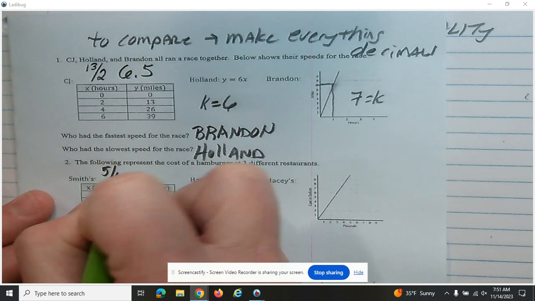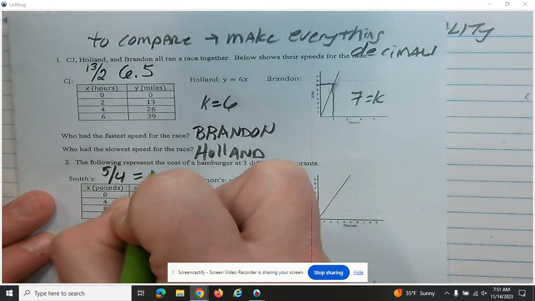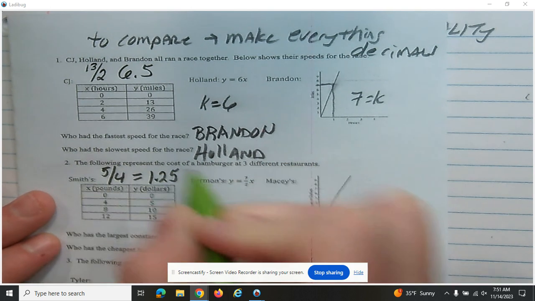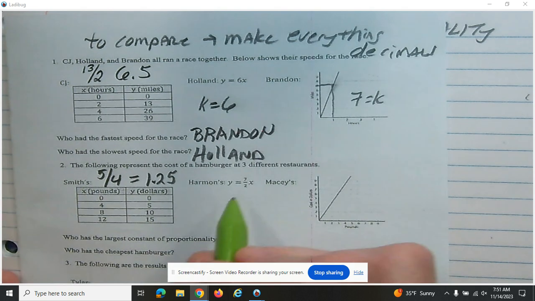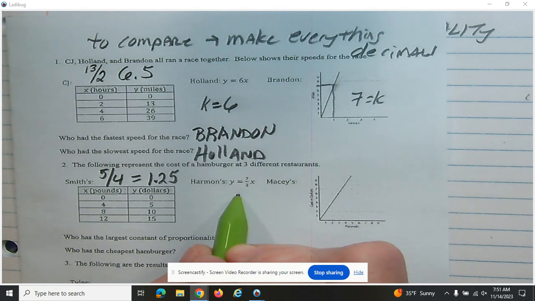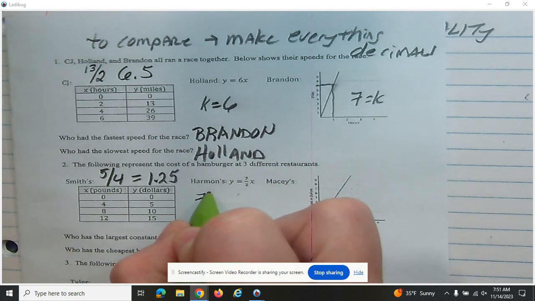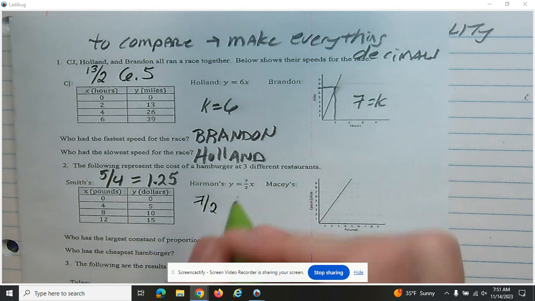Okay, 5 over 4, which is going to be 1.25. 5 goes on the inside, the 4 goes on the outside. What is this one going to be? 7 over 2, which is what as a decimal? 3.5.